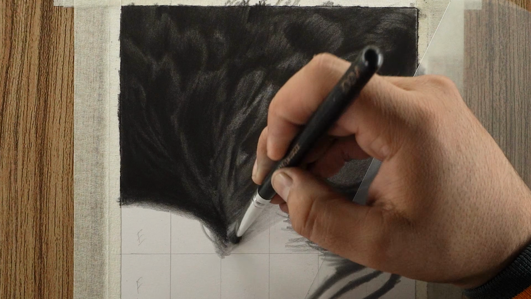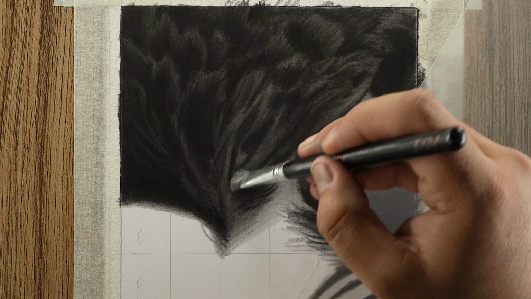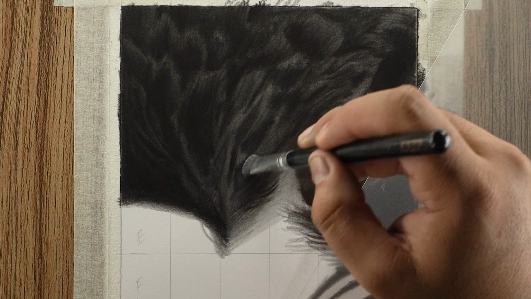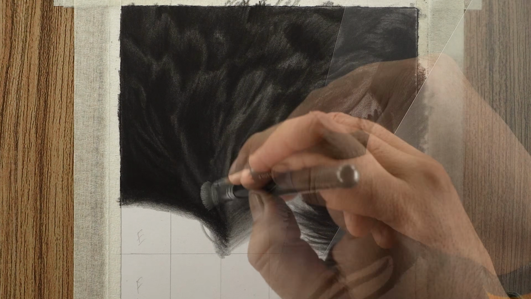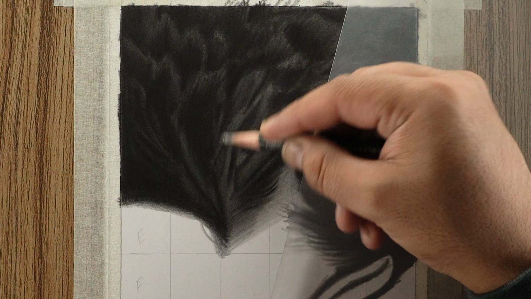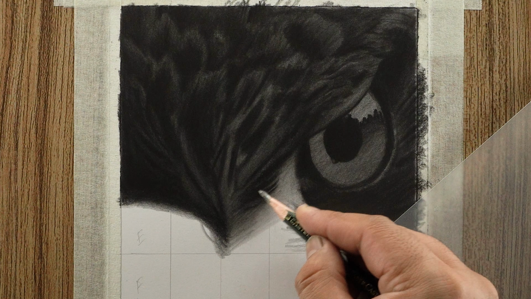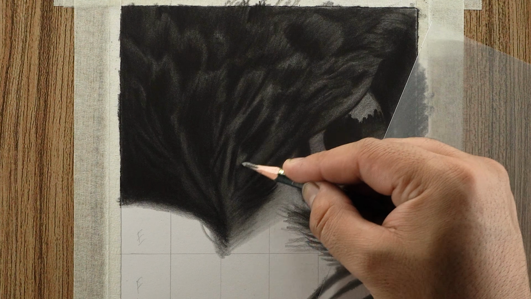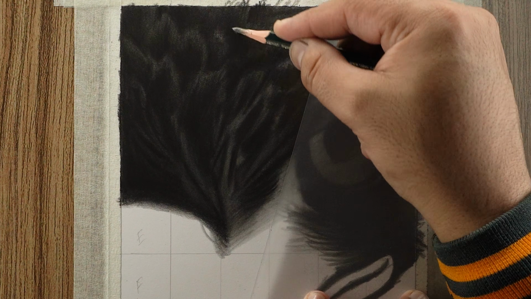Now it's time to blend the base layer, and for that I'm using my medium-sized dry brush and going over this whole portion. Notice that I'm using circular motion while blending this layer to avoid patchiness. Some of the darker details faded away during the blending process, so I'm adjusting them using my 8B pencil very carefully. You can lightly go over this layer using a medium-sized dry brush to make it appear more smoother.